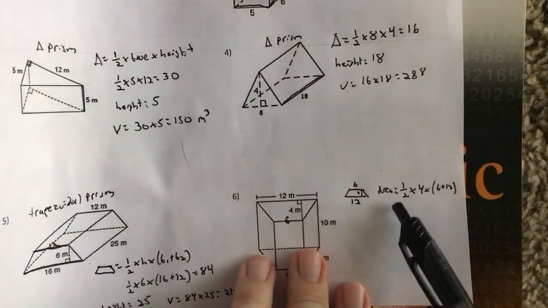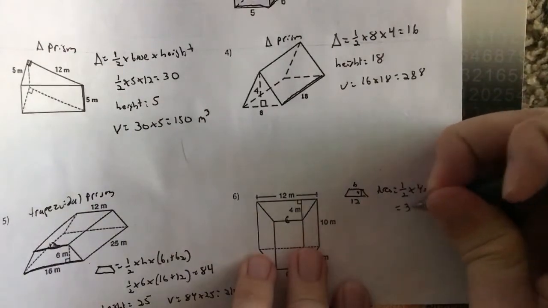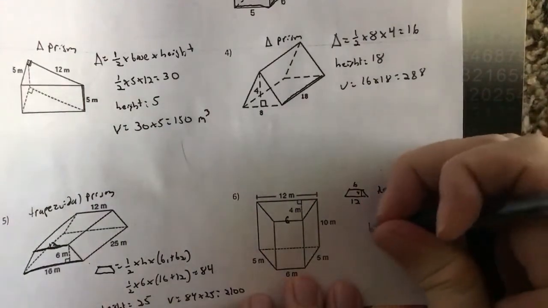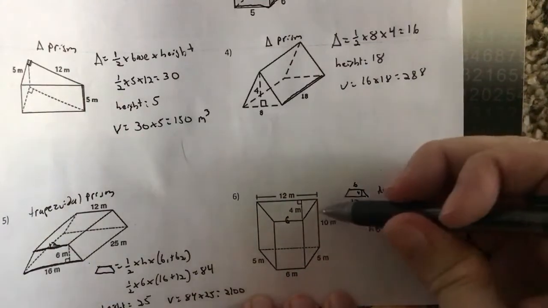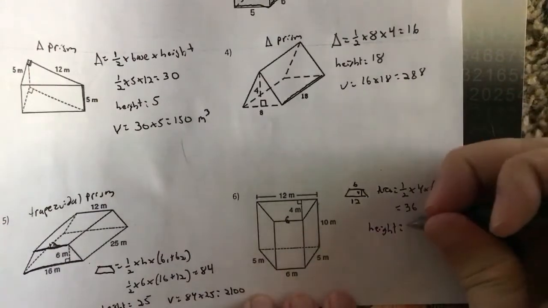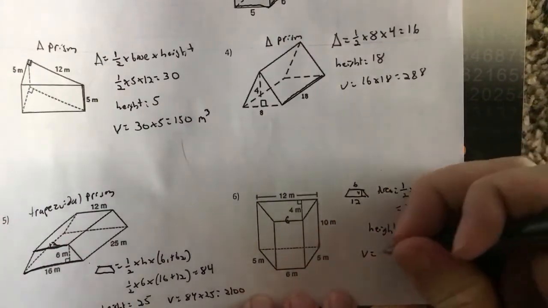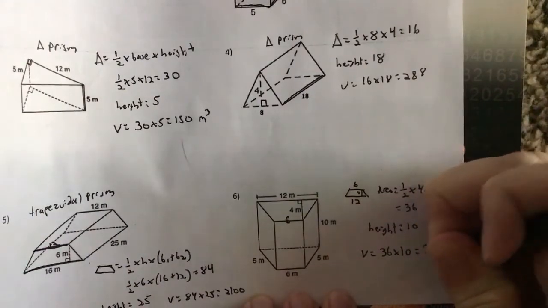When I do that, 1/2 times 4 is 2. 2 times 18 equals 36. That's the area of the base. The height of the prism is 10, because if I stand it on its base, which it is, it connects your two bases. And then to get the volume, you just do 36 times 10, which equals 360.